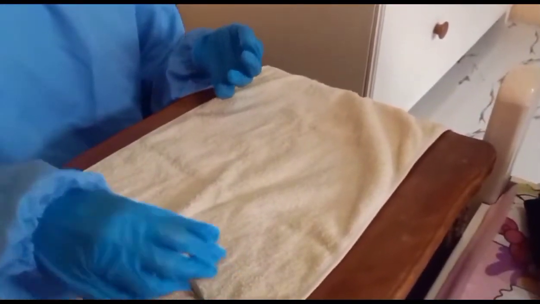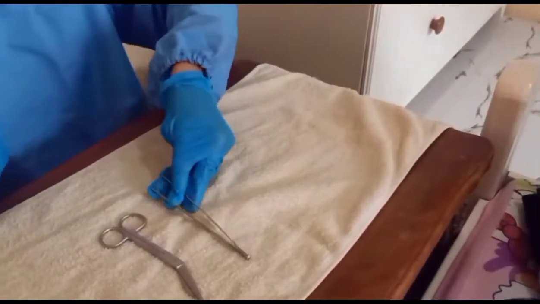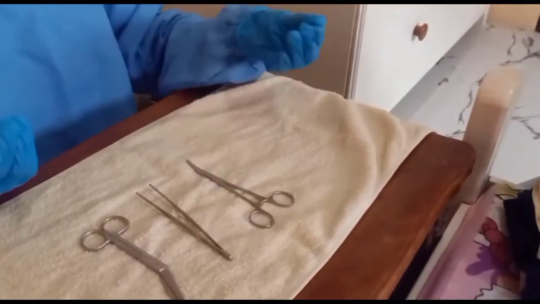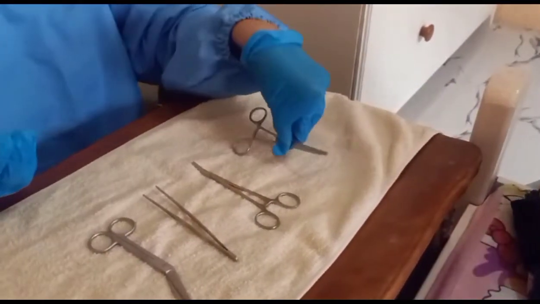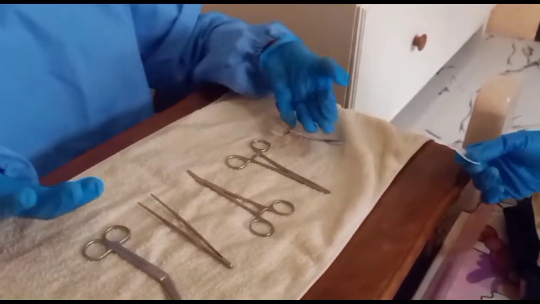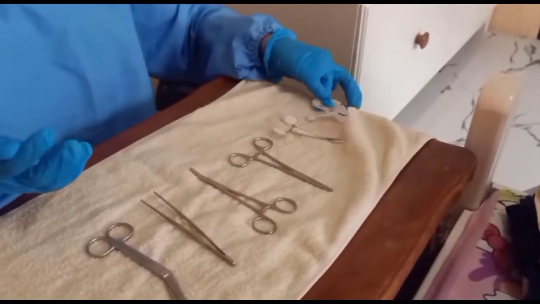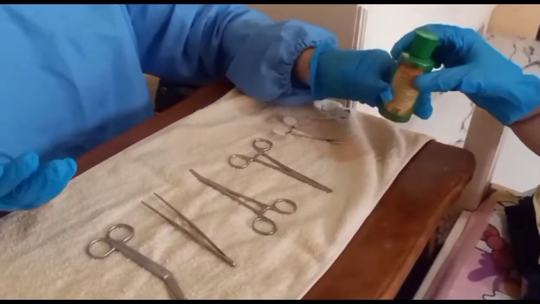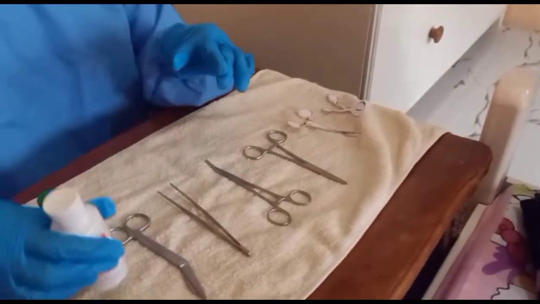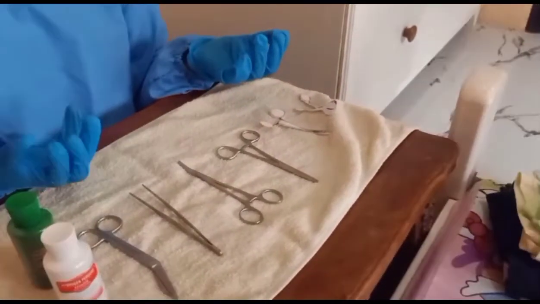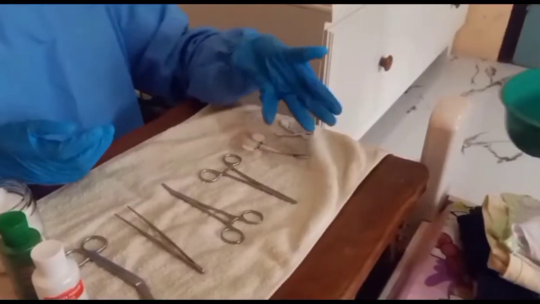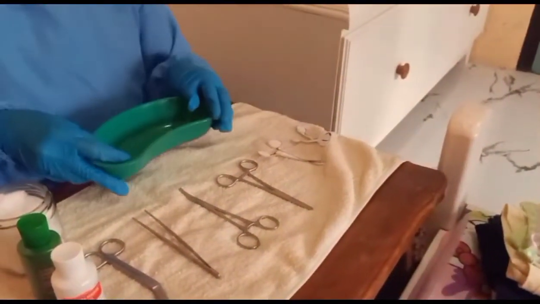Arrange the materials starting from the bandage scissors, tissue forceps, straight forceps, surgical scissor, and the Kelly forceps. After that, the umbilical cord scissor, the betadine, the hydrogen peroxide, cotton balls, and the basin.